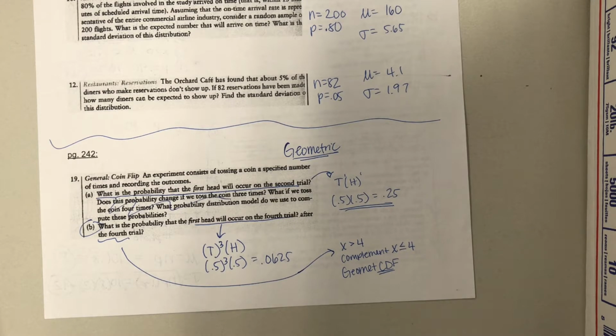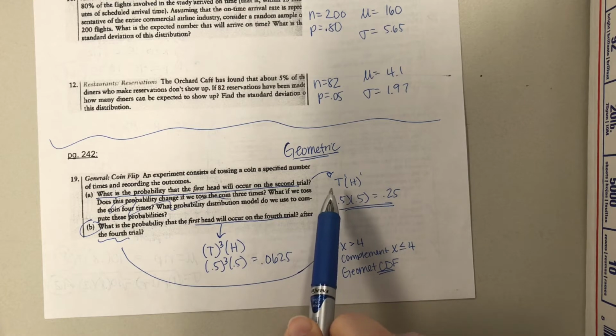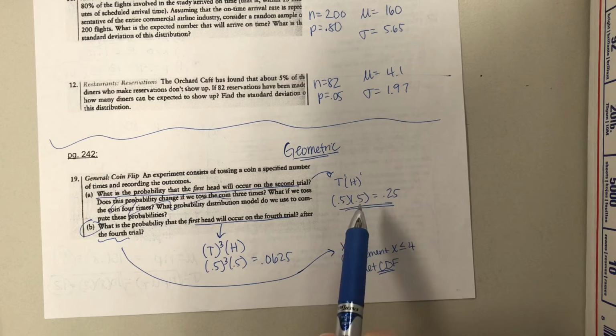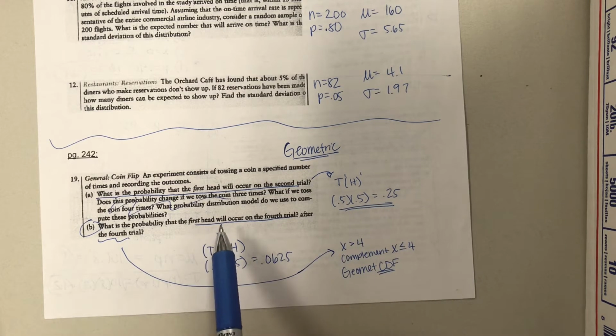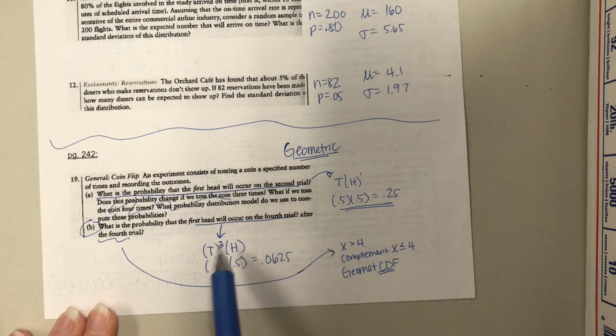Hopefully it makes sense. The probability that the first head will be on the second trial must imply that you had a tail first and then a head on the second trial. That's obviously 0.25. This question, that the first head will occur on the 4th trial, well, that means you got 3 tails in a row and then heads. And we type that into a calculator.